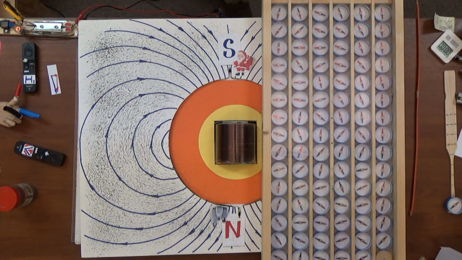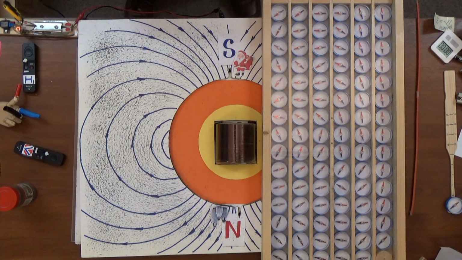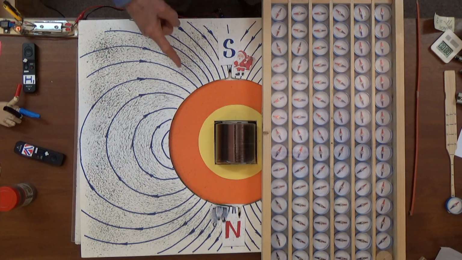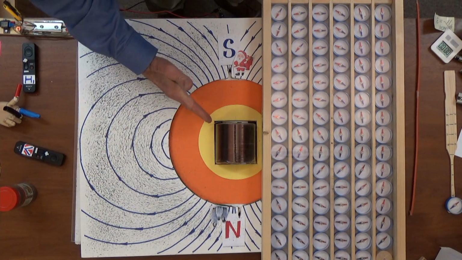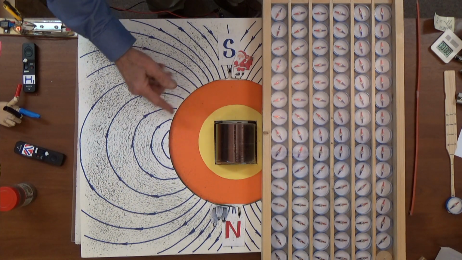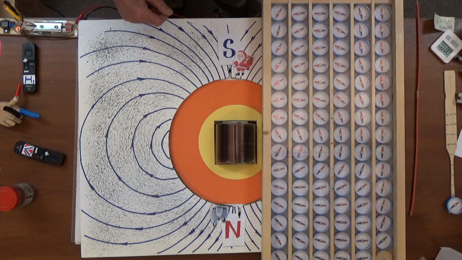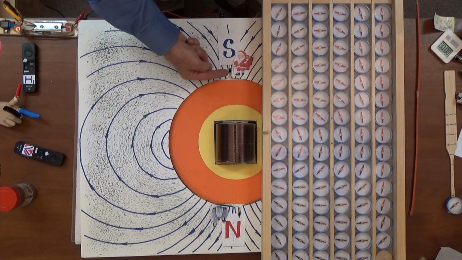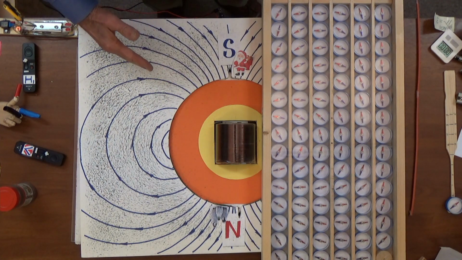Okay. Now the last thing I want to call to your attention is notice that here's the equator, here's the 45th parallel, and a lot of us live in this area here. And we're holding a compass. Our compass is pointing to the North Geographic Pole. But if you look at the magnetic field, you'll see it's pointing into the Earth.